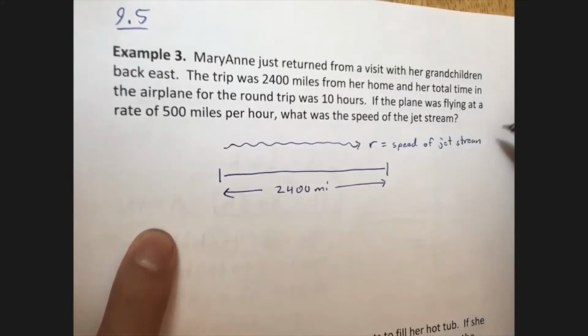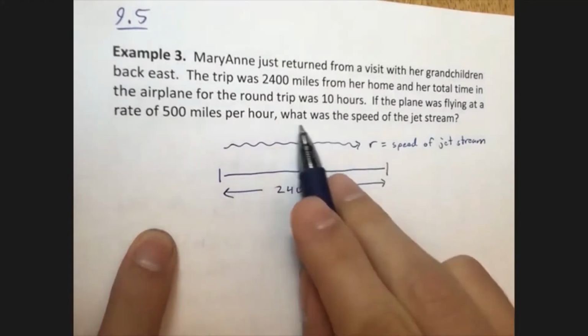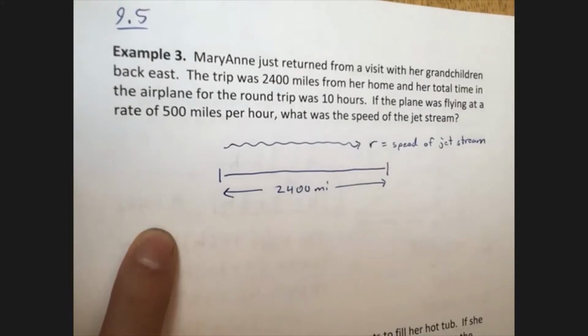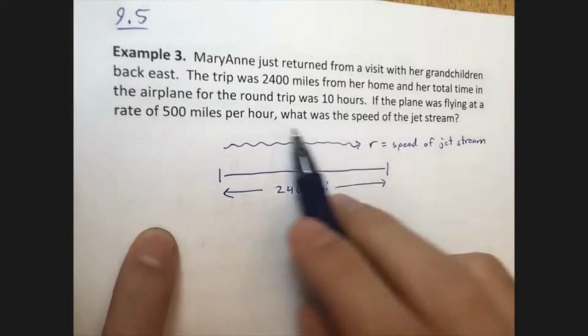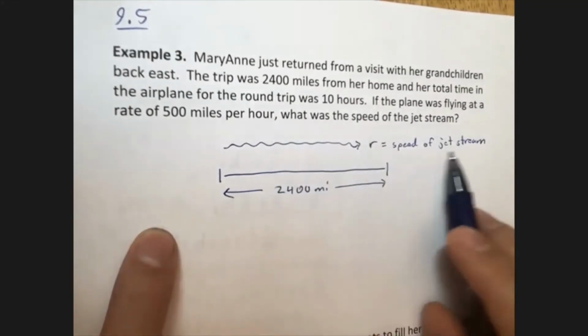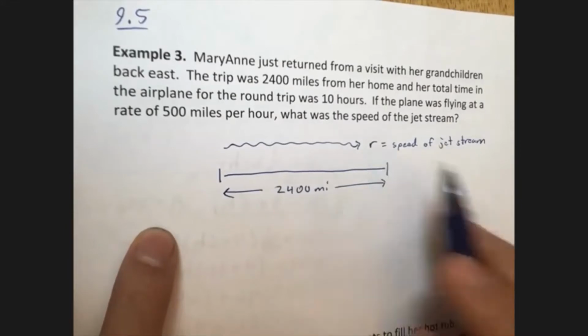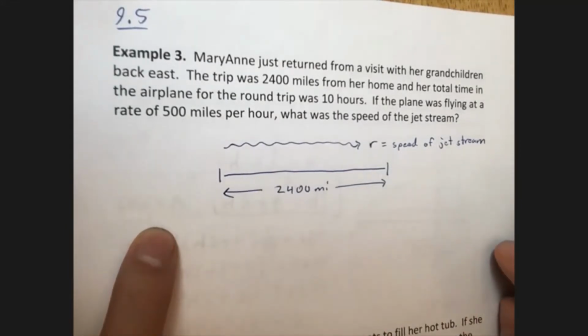They want us to find it. Usually if there's something they want you to find, that's what you want your variable to be. Almost always, that's what you should do. What was the speed of the jet stream? Let R be the speed of the jet stream. Why am I using the letter R? Well, R stands for rate.